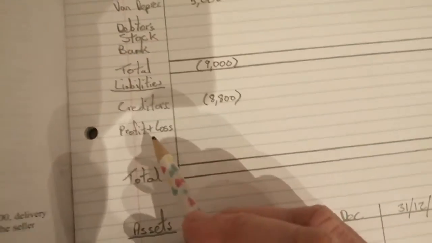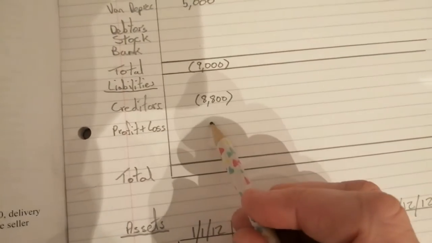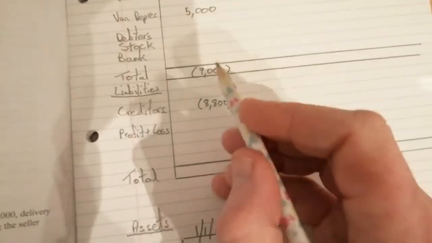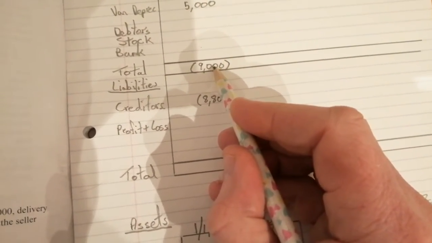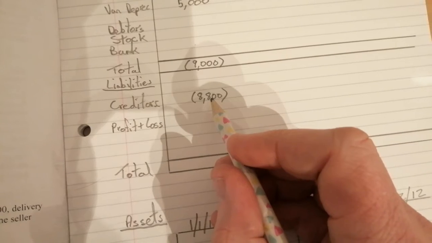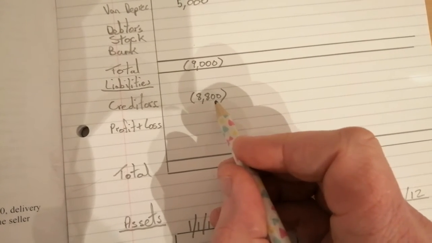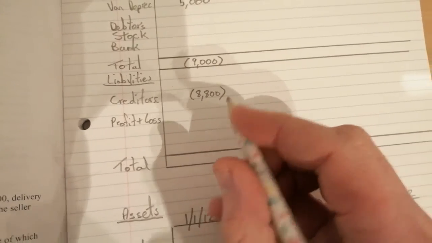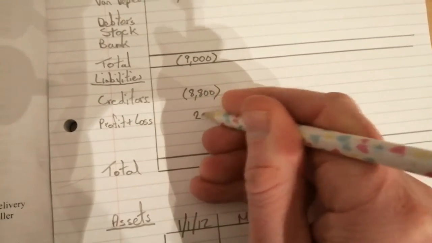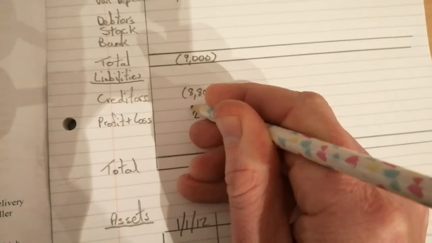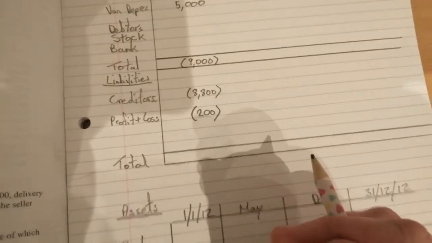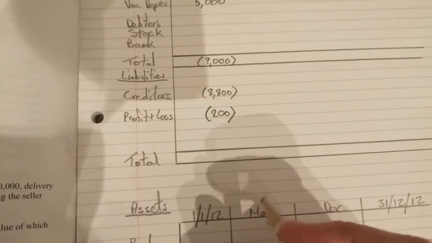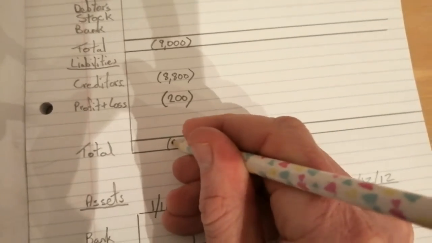Okay. And finally, it's the profit and loss that's going to be affected here as well. If we gave something worth 9,000 to a creditor that we owed 8,800, well, it's sort of like we've made a loss on that transaction, haven't we, of 200. So we're going to put a minus 200 in the profit and loss. It's like loss on disposal of the vehicle, if you like. And so then we have a minus 9,000 below as well.